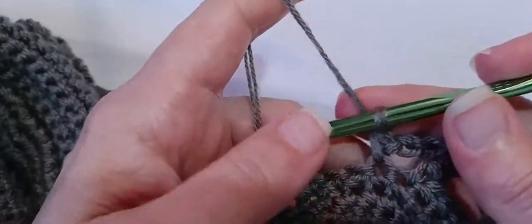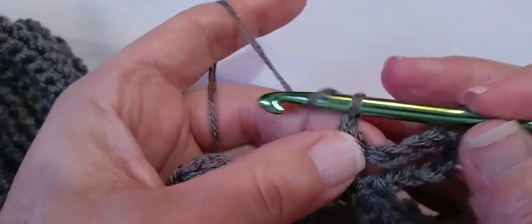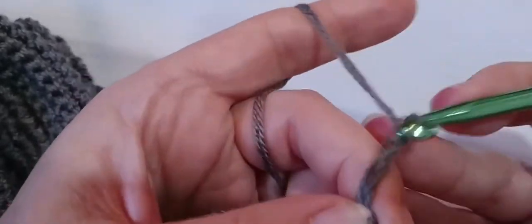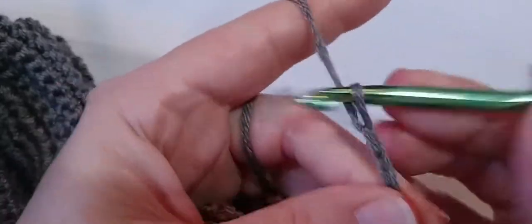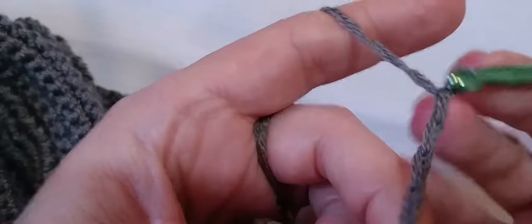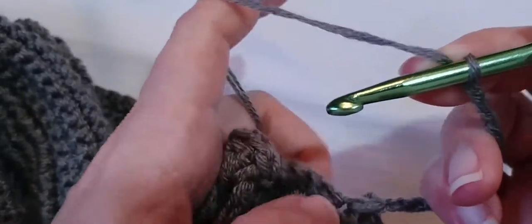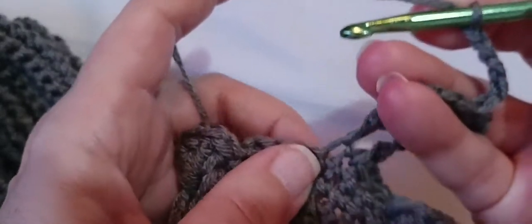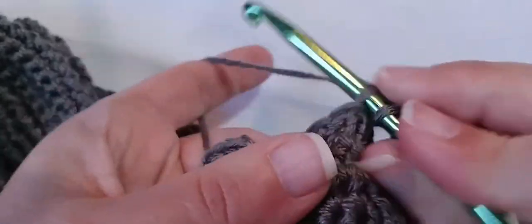And now we're going to make another chain 10 loop. 1, 2, 3, 4, 5, 6, 7, 8, 9, 10. And we're going to anchor this loop back into the same stitch with a single crochet.